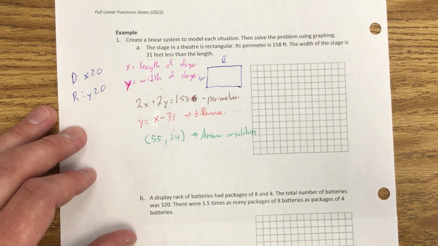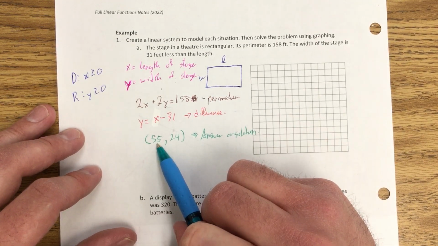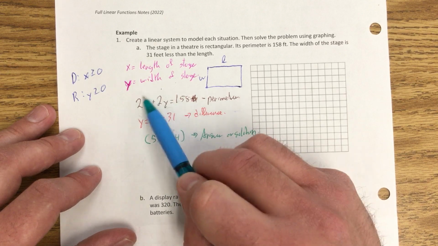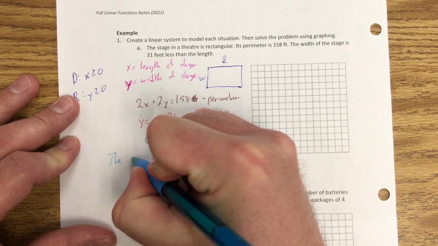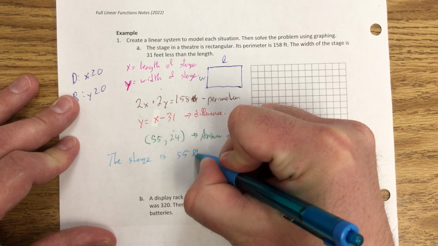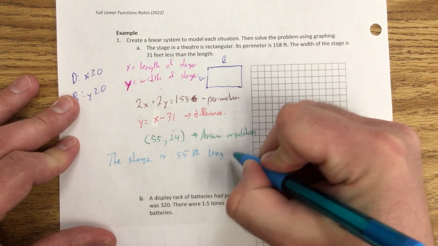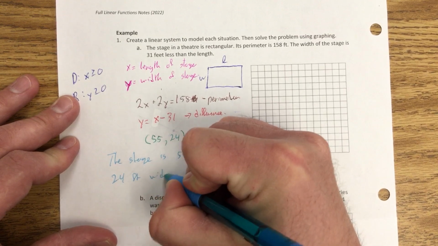Okay, what does this tell us? Well, x is the length of the stage, so the length of the stage is 55 feet. And the width is y, so the width is 24 feet. So the stage is 55 feet long by 24 feet wide.